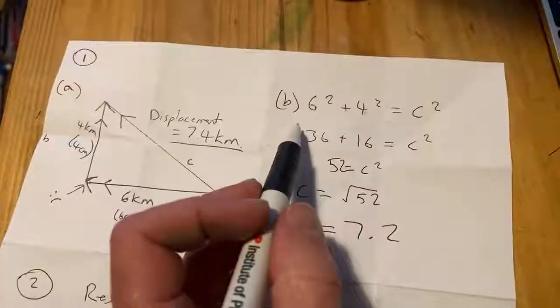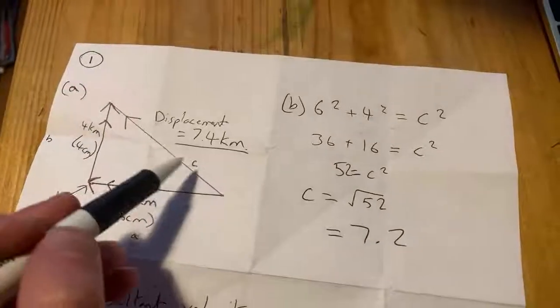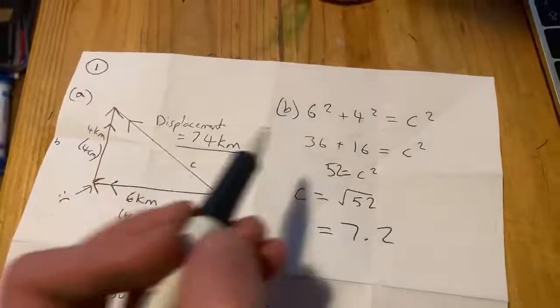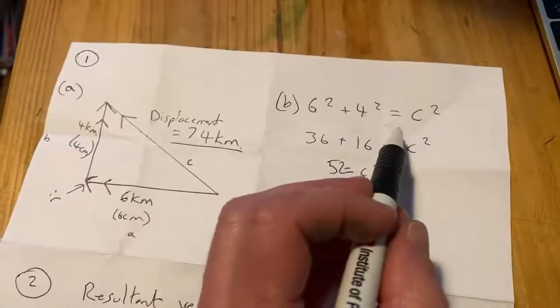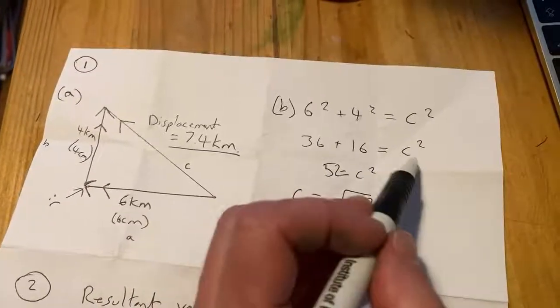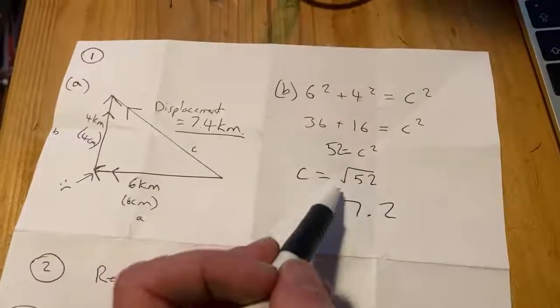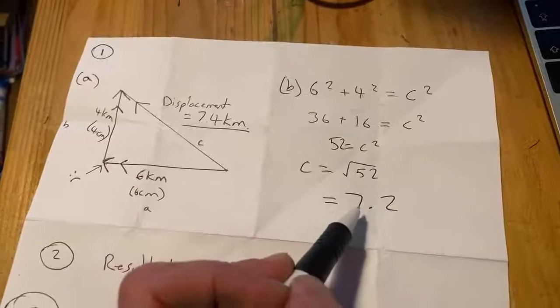So let's do it with Pythagoras then. I said that the 6 was A and the 4 was B. It doesn't matter which is which, and the displacement has to be C. So 6 squared plus 4 squared equals C squared. 6 squared is 36, 4 squared is 16, and both those added together equal C squared. So you end up with C squared equals 52. So C equals the square root of 52, which equals 7.2.